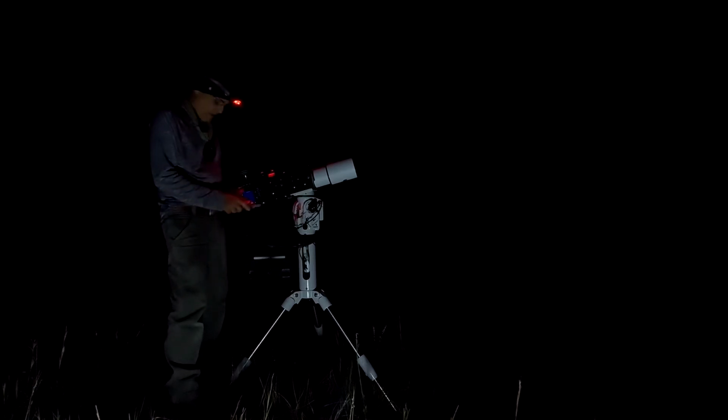Okay, so we'll head over to Saturn. So we've got Saturn right there. So let's see if we can get that shutter speed a little bit. There you go, that's better. Yeah, that's a little better. It was a little too overexposed. Okay, so there you go.